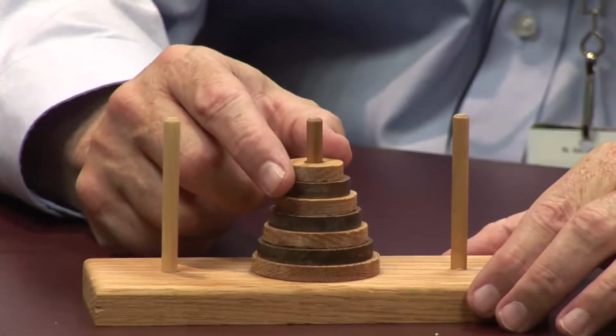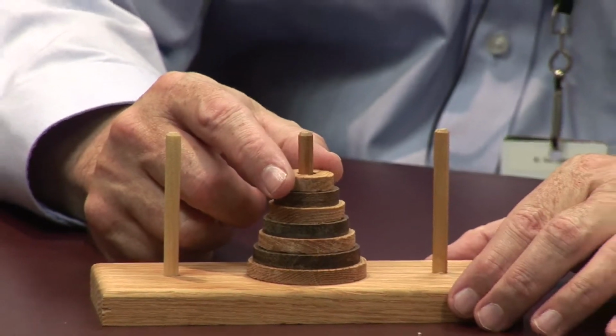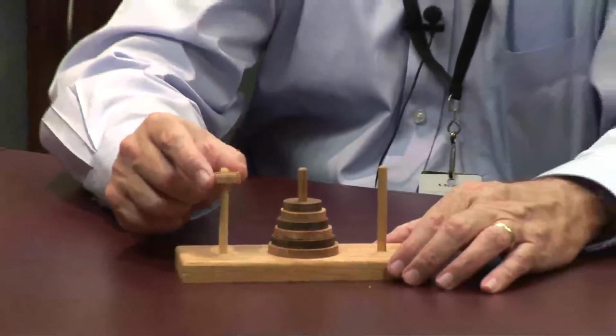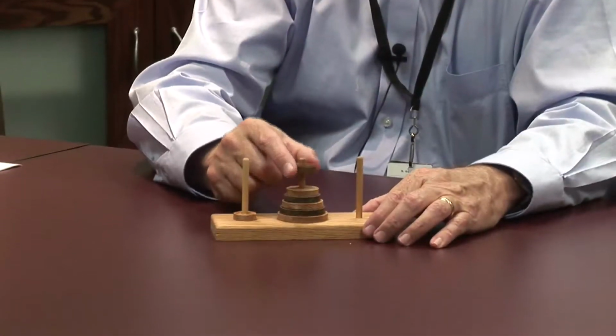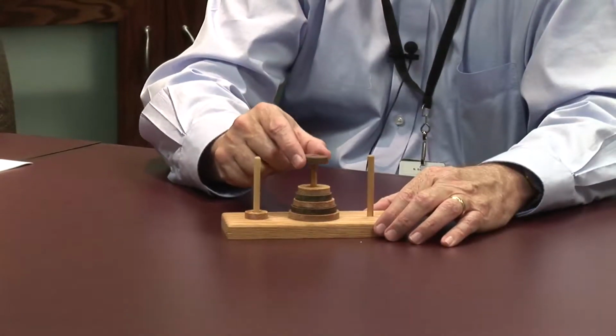And we want to do it by moving the disks one at a time. But the rule is we can never place a large disk on top of a small disk. So, for example, we can't place this disk on top of that one. That's a violation of the rule.